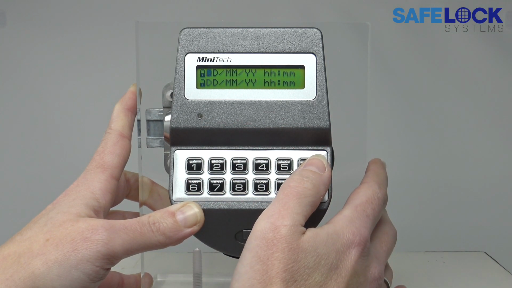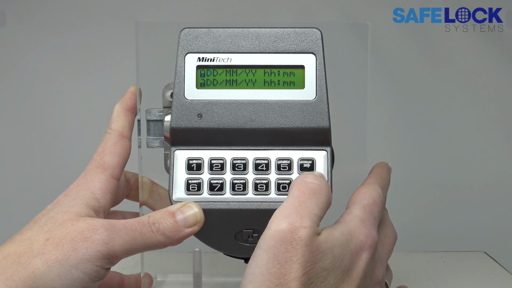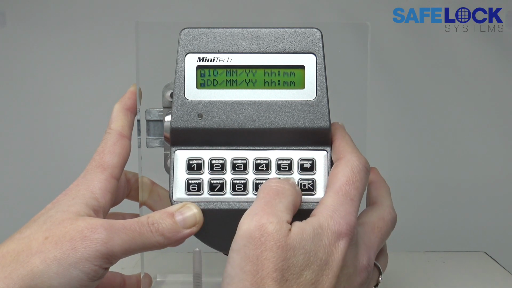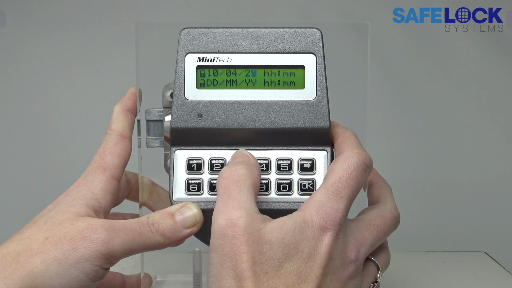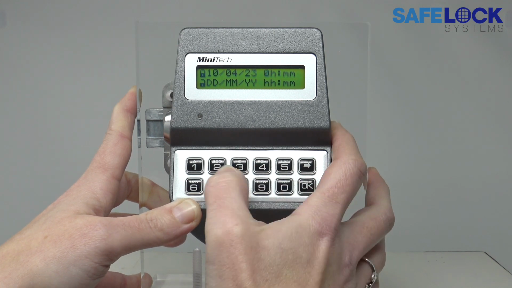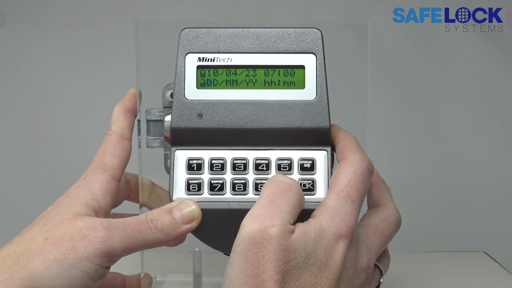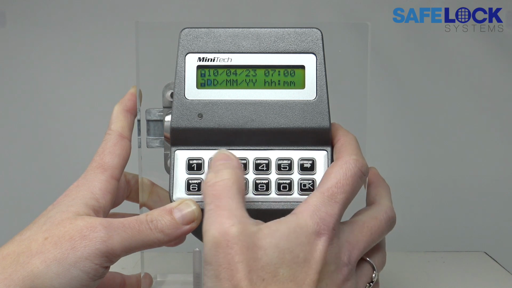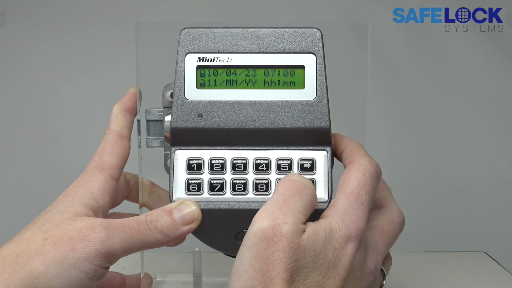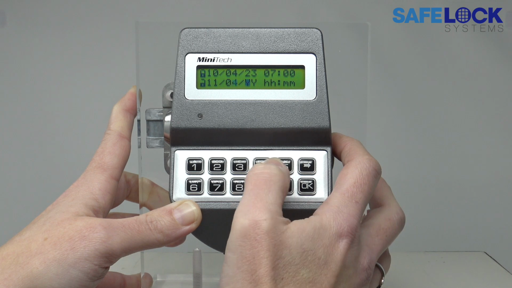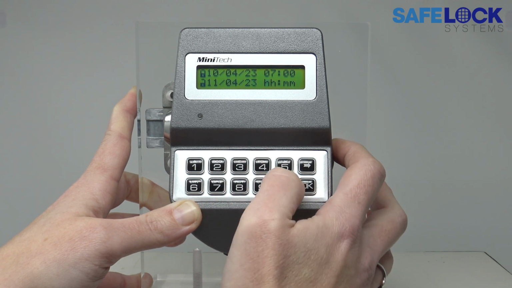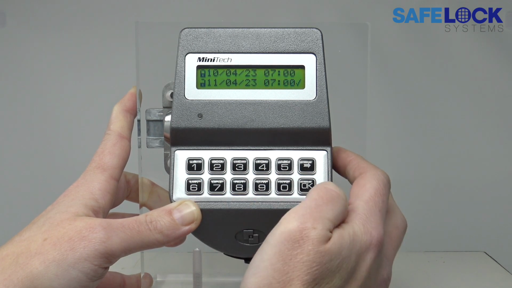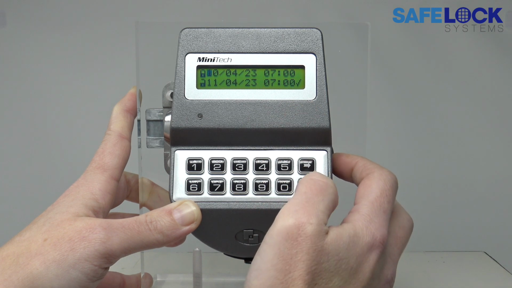So actually it's true that on Monday the 10th we'll be closed, so I'm going to add in the 10th of April 23, again from 0700 I want time lock to be active, and then I want the lock accessible again on the next day, 11th of April from 0700. So we've got the tick, I can press OK to store it.